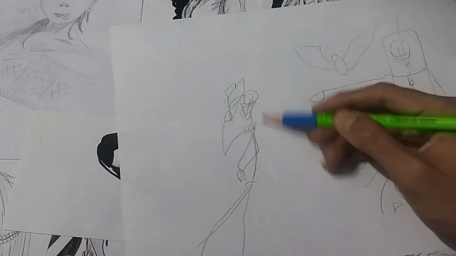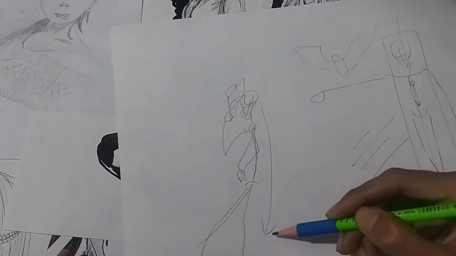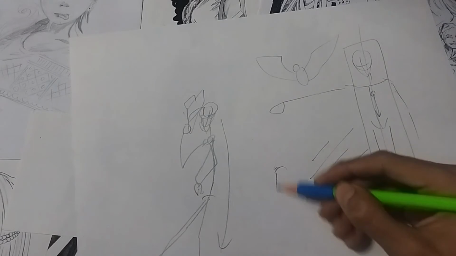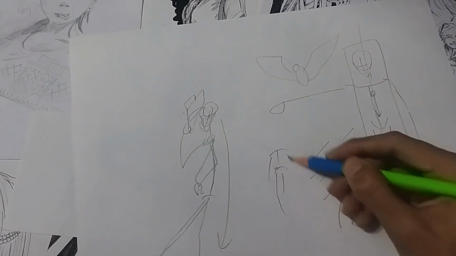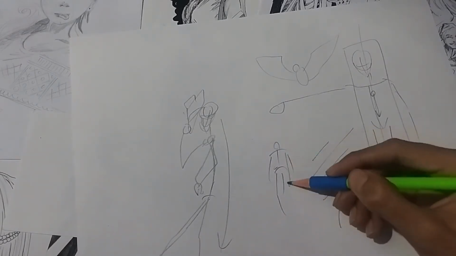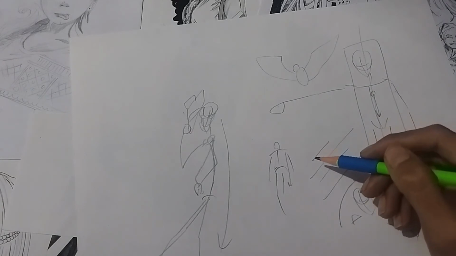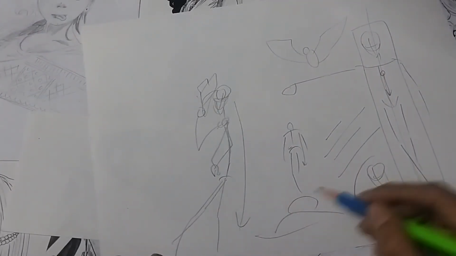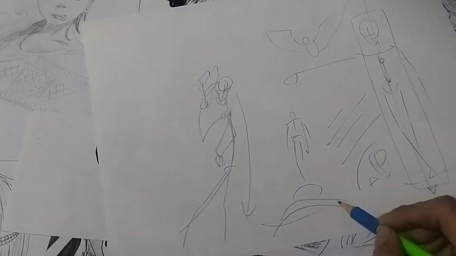So his action line is like this, right? If you are making someone running, the line is like this. Now if you are making someone, let's say, swimming, the line is like this.